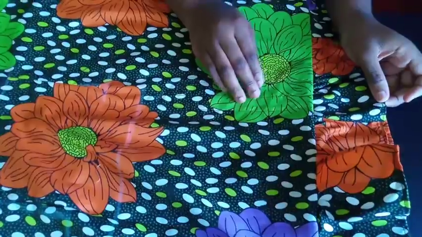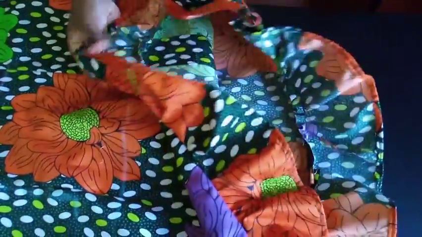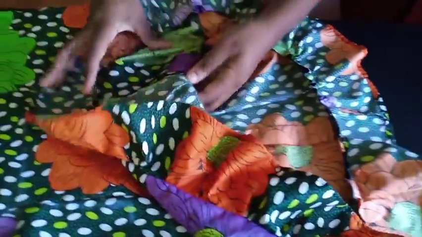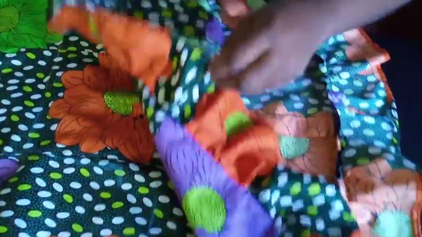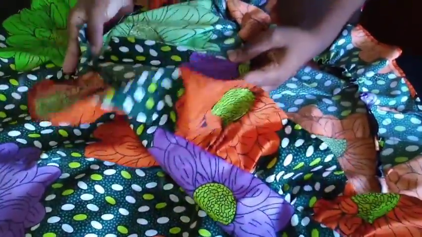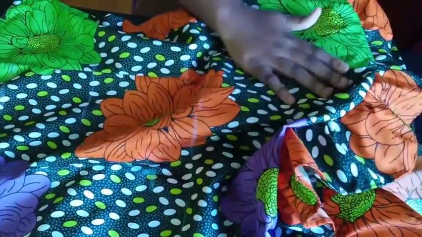If you want, you can take this flap that you made, this casing for the ruching, and put it on the outside if you want to, but I always like to put mine on the inside. You see where mine is. You can place this patch outside here.